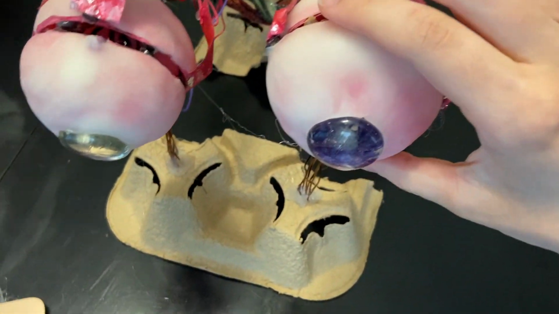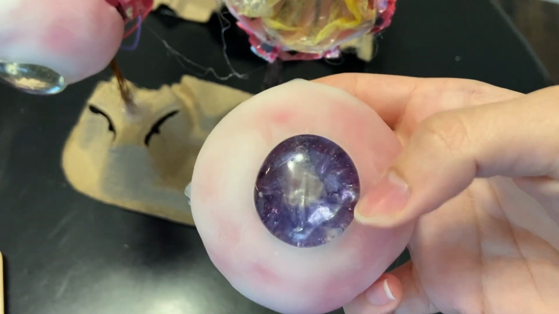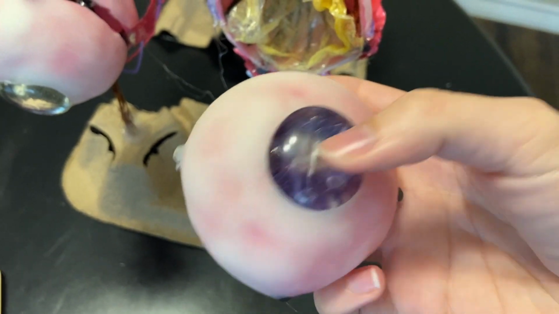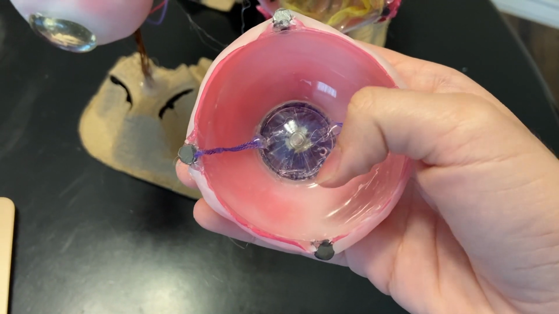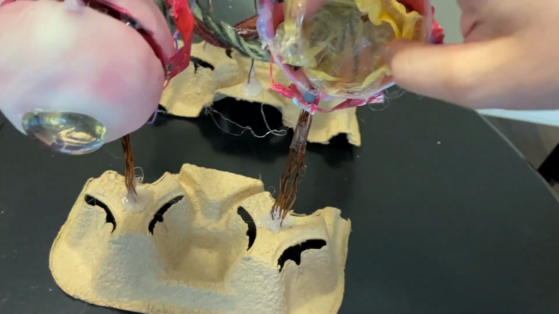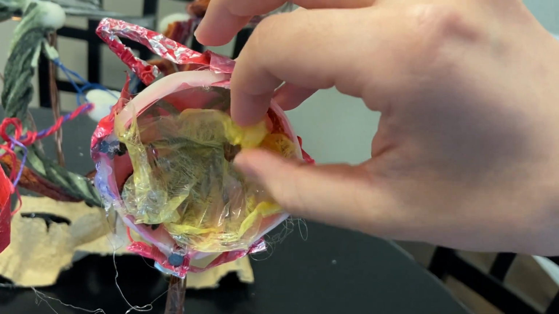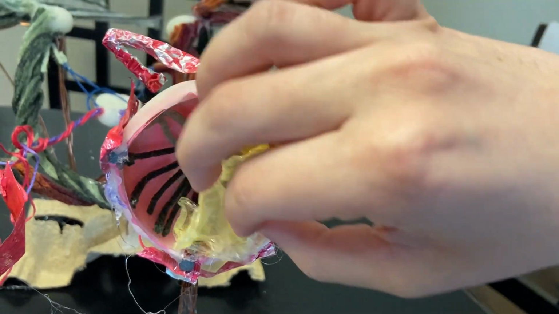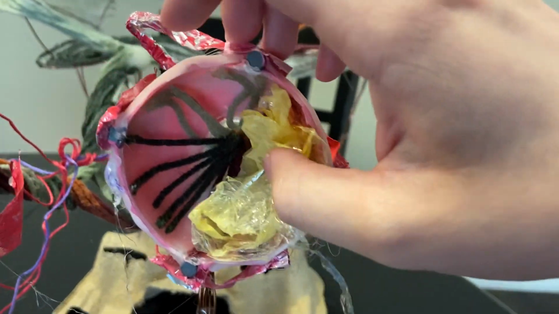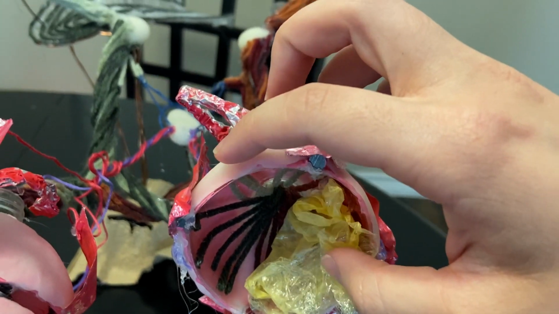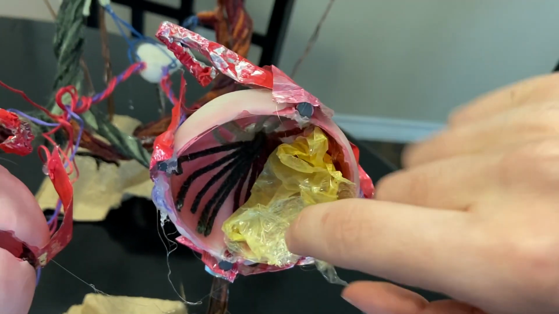Okay, so to start off, we have the cornea, the iris is underneath the cornea, and the lens, which is this little convex circle here. The inside of the eye consists of the retina, which is this yellow layer, the choroid, which is this pink layer, and the sclera, which makes up the white outside layer of the eyeball.